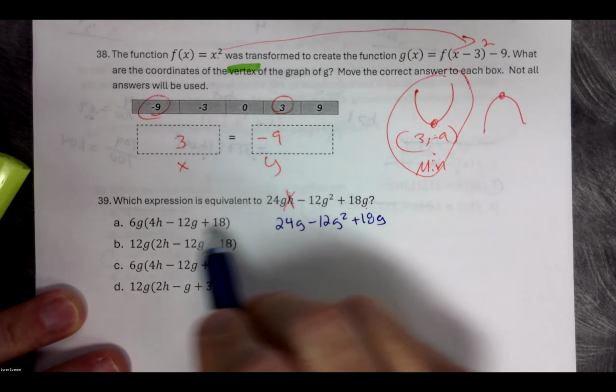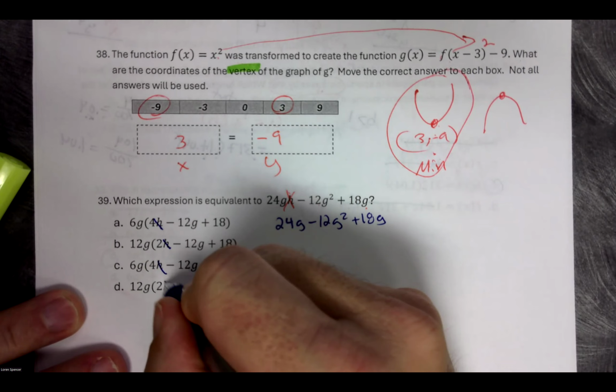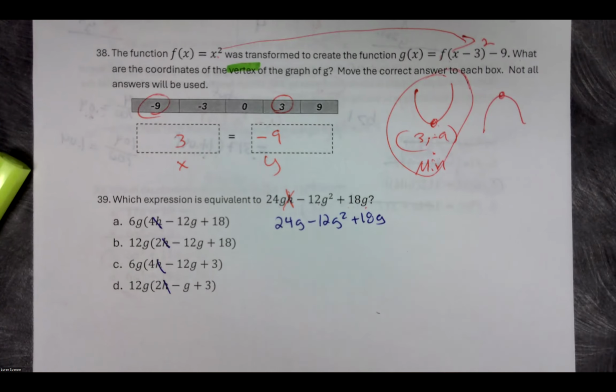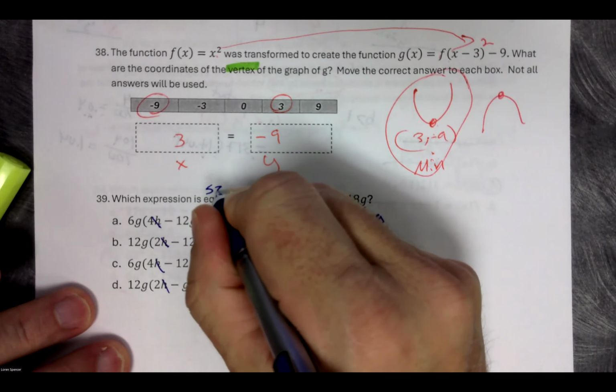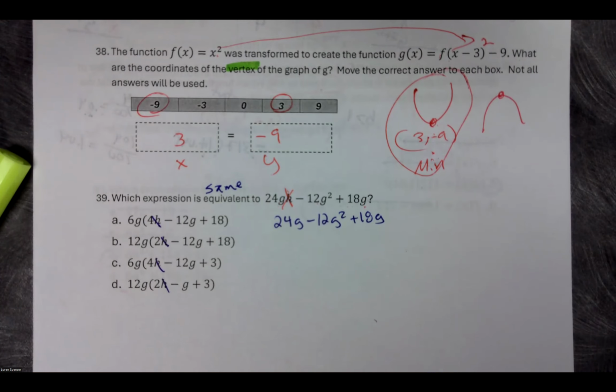Once again, G keeps showing up, so we're crossing out the H's. Whatever I crossed out here, I need to cross out down there. So I'm going to plug those in just the way they are, and they say equivalent. If they're asking for equivalent, they're asking for the same. So which one is the same? So we're going to go to our share screen.